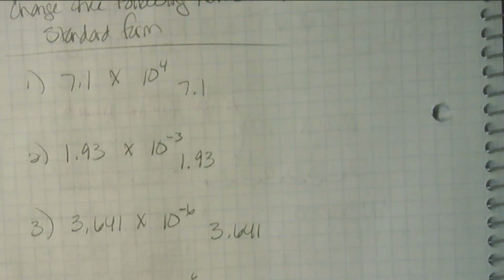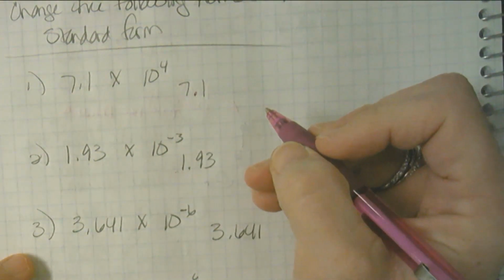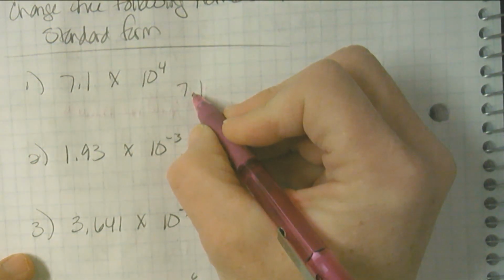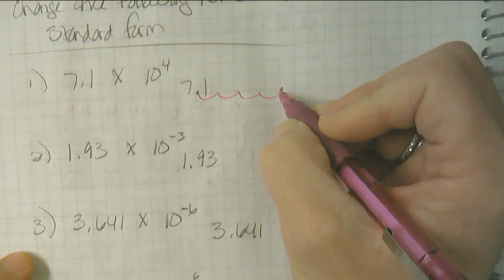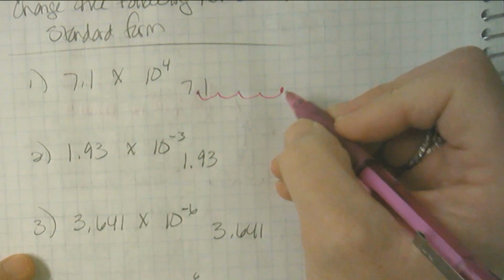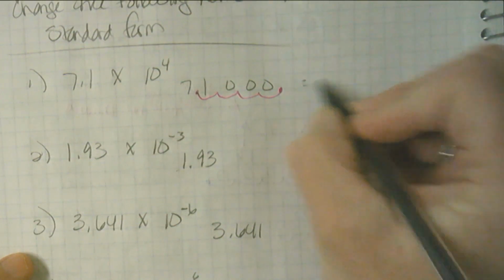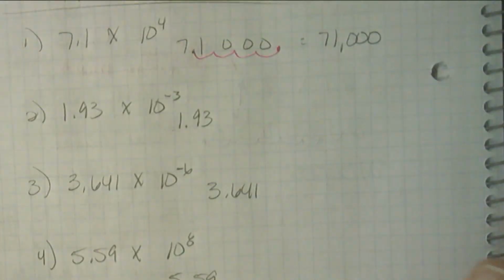All right, somebody do that first one for me. Patrick, go ahead, sweetie. How many places? 4. So 1, 2, 3, 4. Why am I going to the right 4? Excellent. All right, so I'm going to throw some zeros on there, and then tell me what my final answer is, Patrick. How many of you guys got 71,000? Nice. All right, somebody do the second one for me.